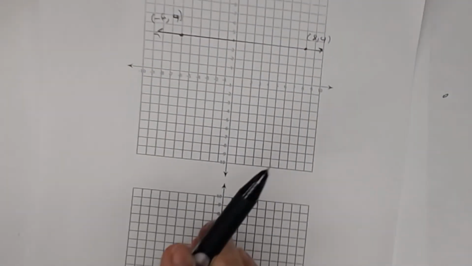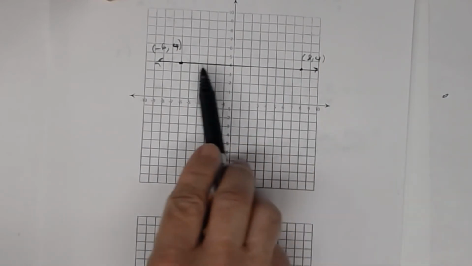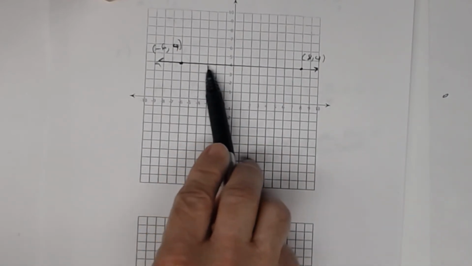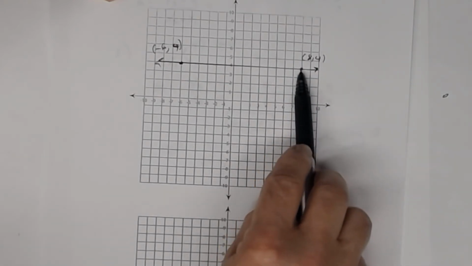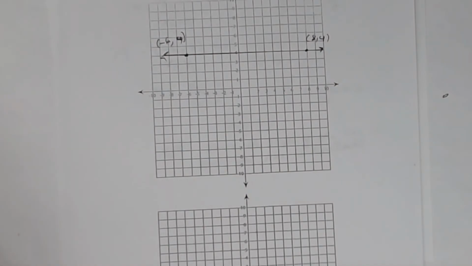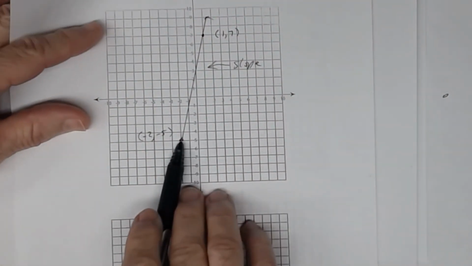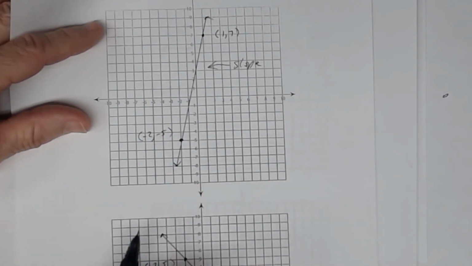It makes sense because notice when I go from this point to this point, there's a run, but there's no rise. See, there's no rise. So over here, watch. Let me get to that previous graph. Look, there was a run and there was a rise, right? There was a run and a rise.